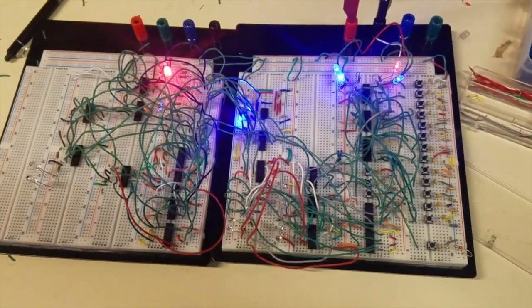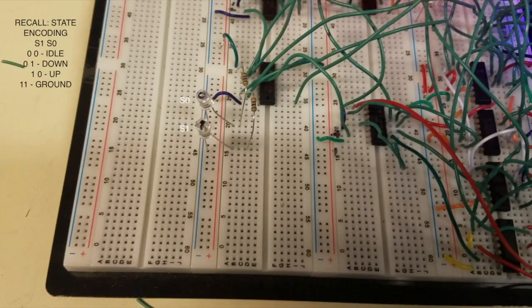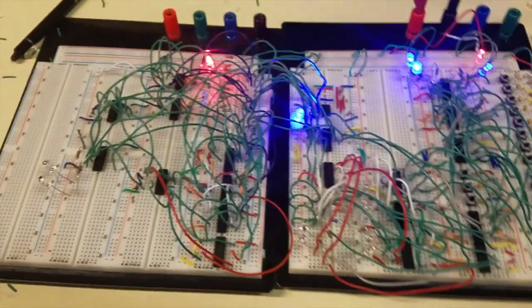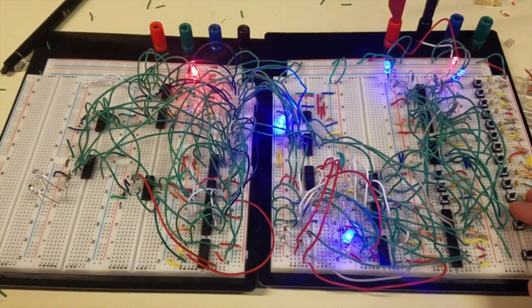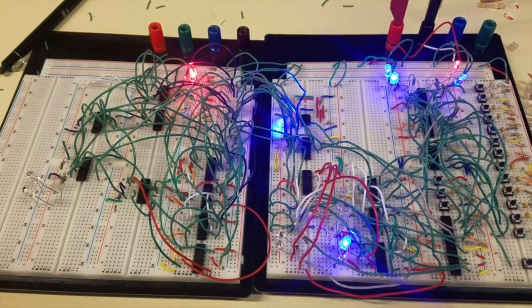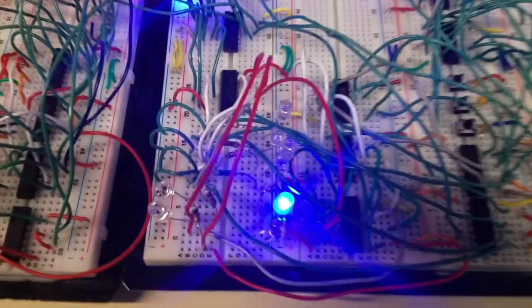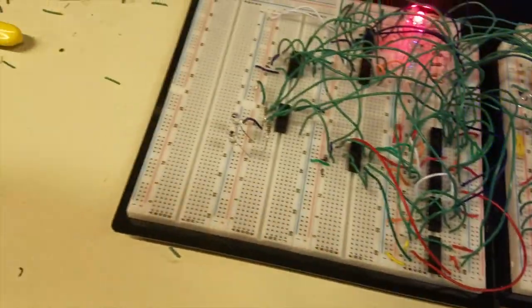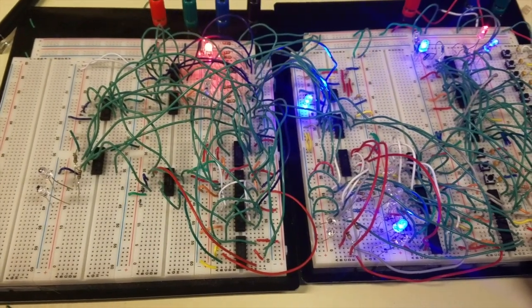When both the elevator and the requested floor are at 0, we are in the idle state. So that's 0, 0. Let's see what happens when we request floor 1. There the 1 is representing that, and what the heck?